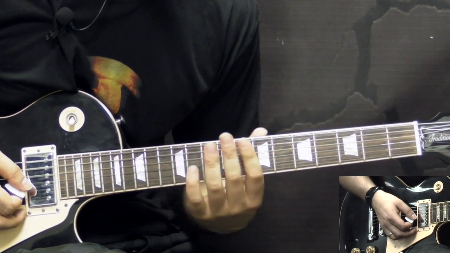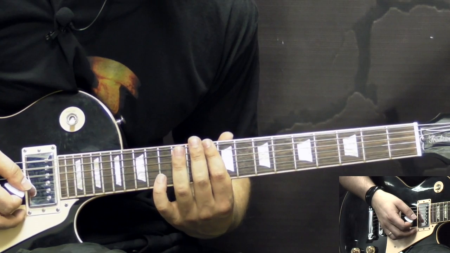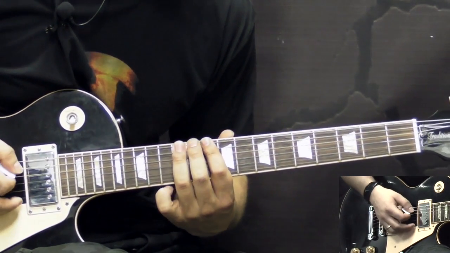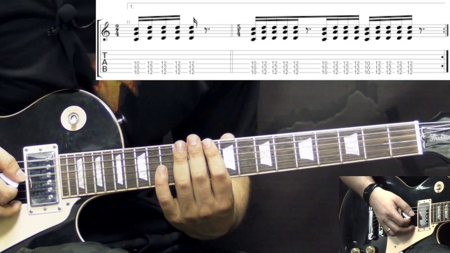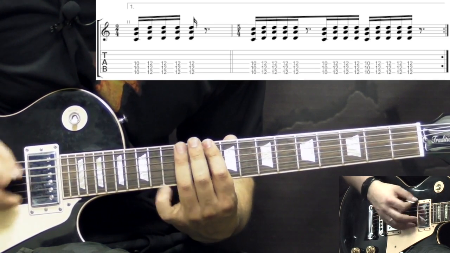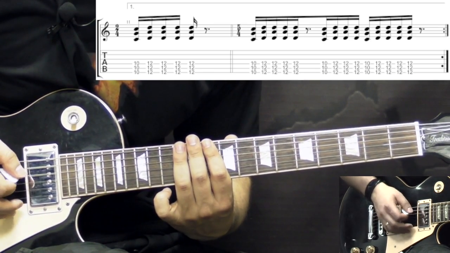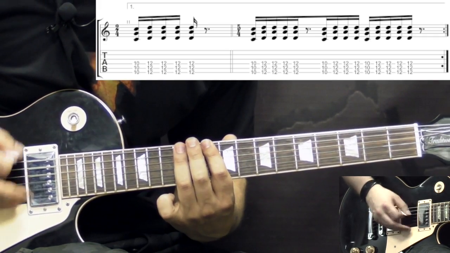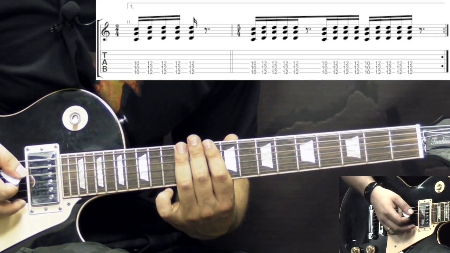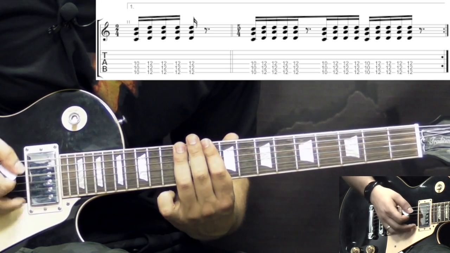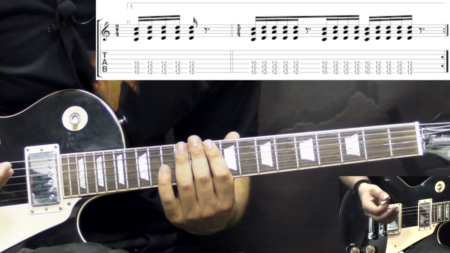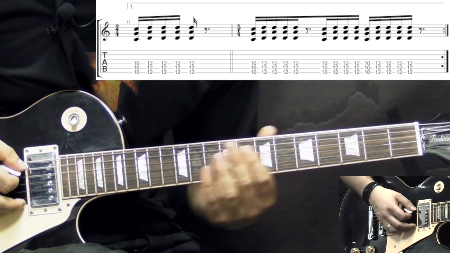And the first time when we play this, when we get back to the main riff of the song, we play first time 5 notes, rest, then again we play 5 notes, and then we're playing the 4 notes followed by 5 notes again. Okay, so again one more time, slower, goes like this.